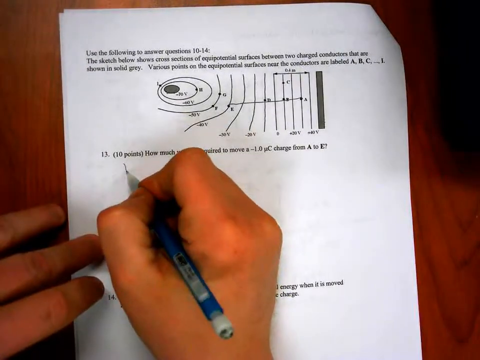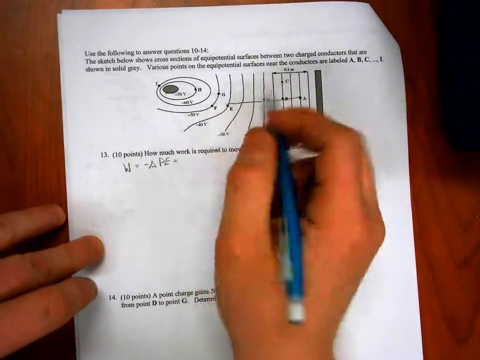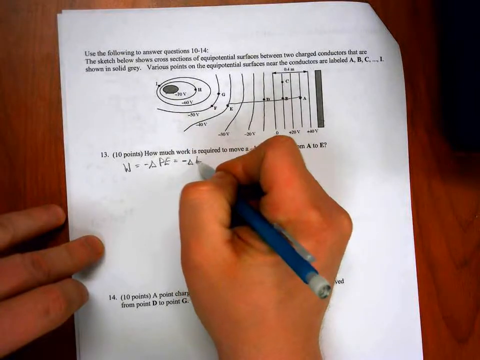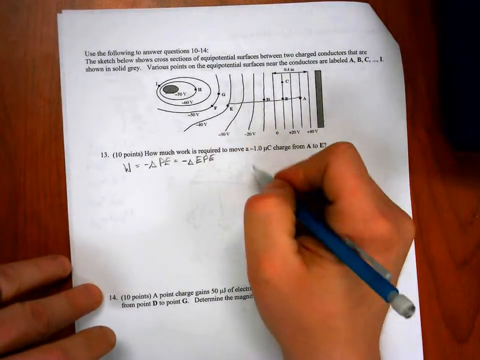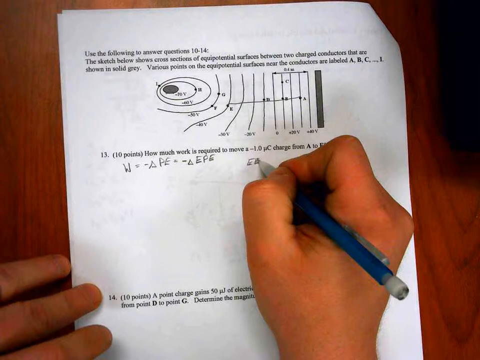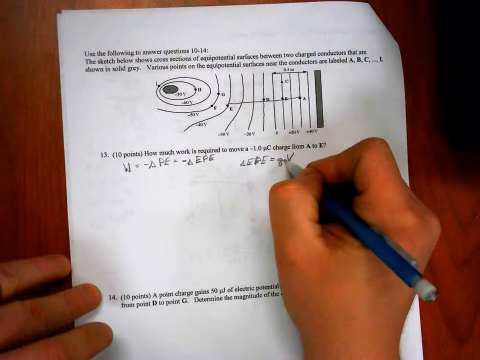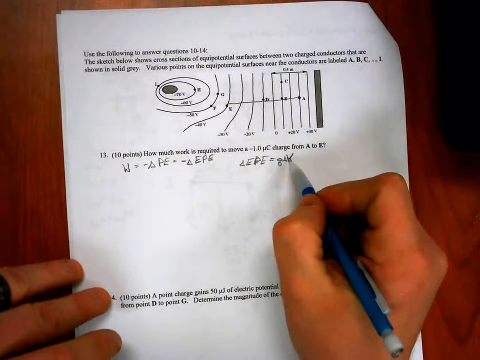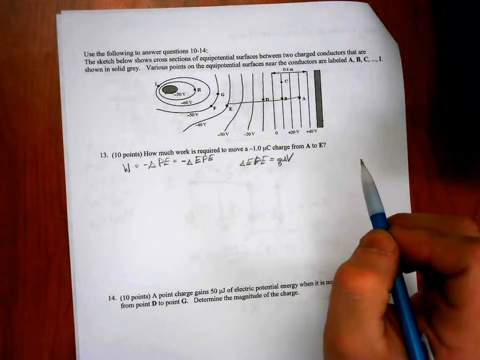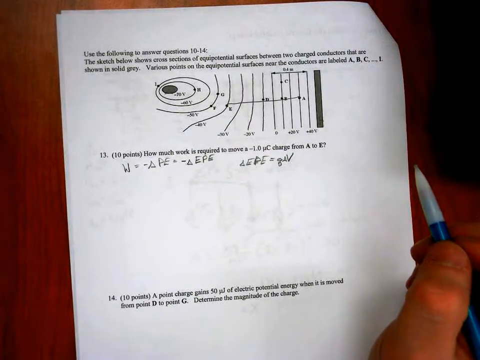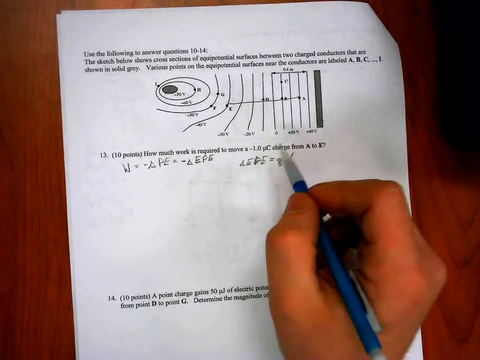Well, if you remember, work is always equal to the negative change in potential energy. Or in this case, we're not worried about gravity or anything. We're just worried about the negative change in electric potential energy. And you know that the change in electric potential energy is just equal to Q times delta V, because voltage or potential is the electric potential energy per unit charge. So multiply charge times change in potential, you get the change in electric potential energy.